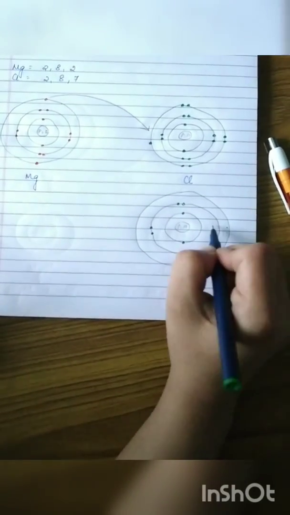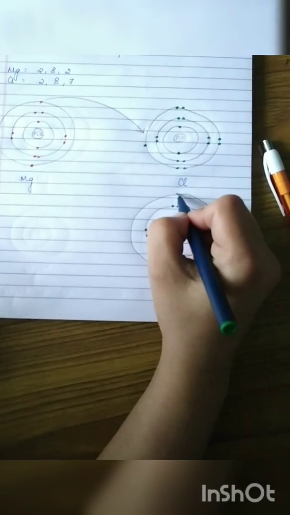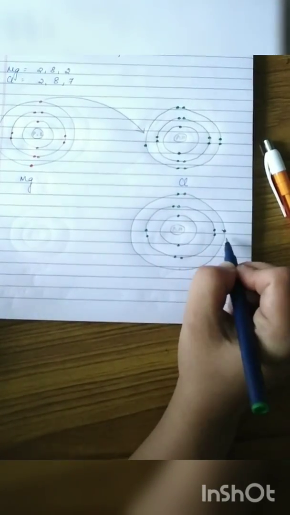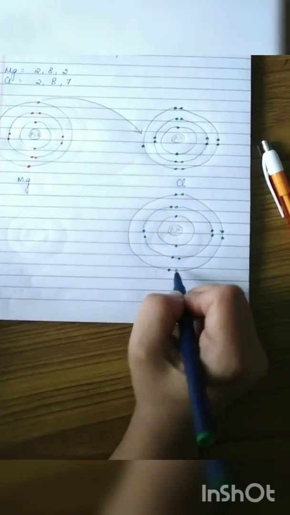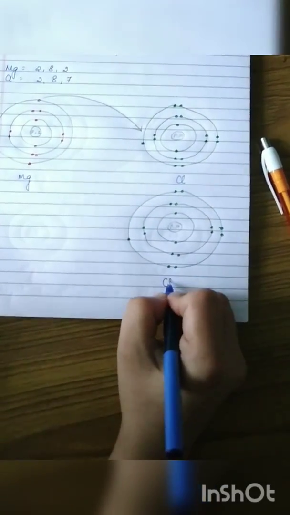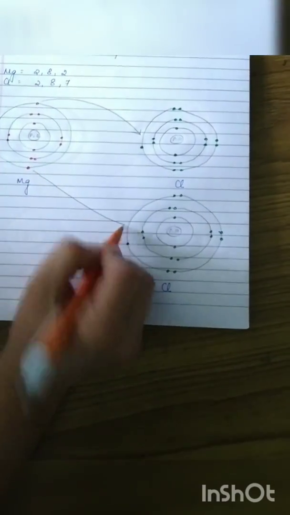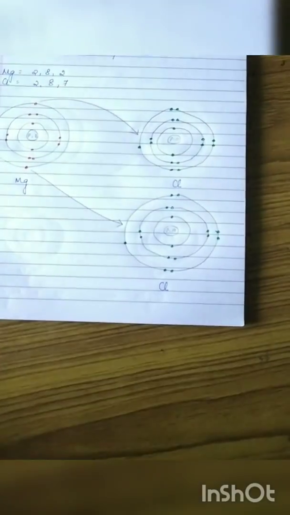So magnesium will give away its electrons to 2 chlorine atoms. This is also a chlorine atom. So this electron will be given to the second chlorine atom.